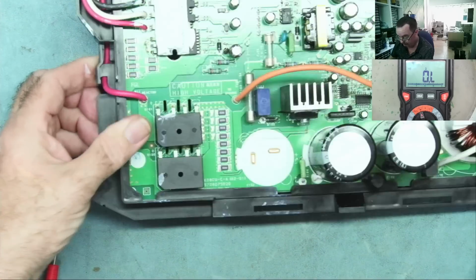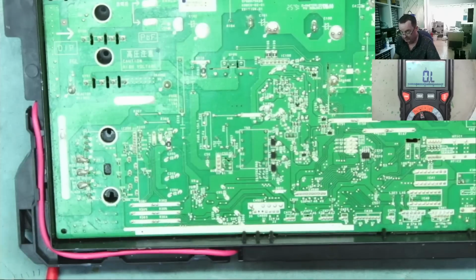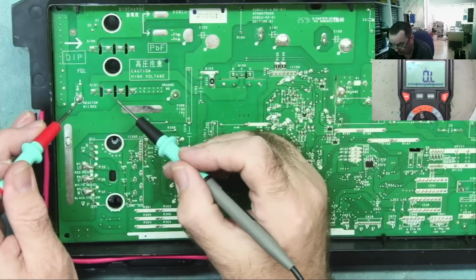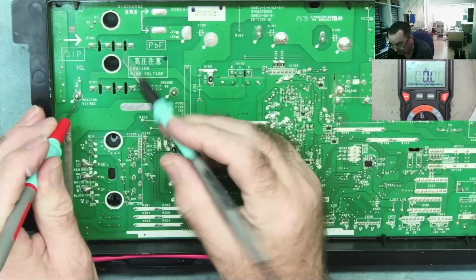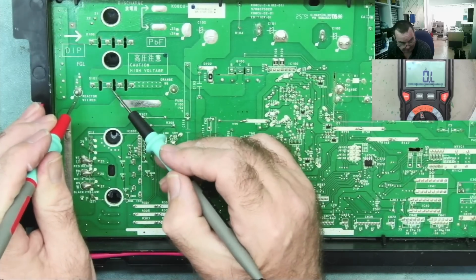Okay, and red reactor, we can see it goes under the bridge rectifiers. So red reactor is the other input on the bridge rectifiers.